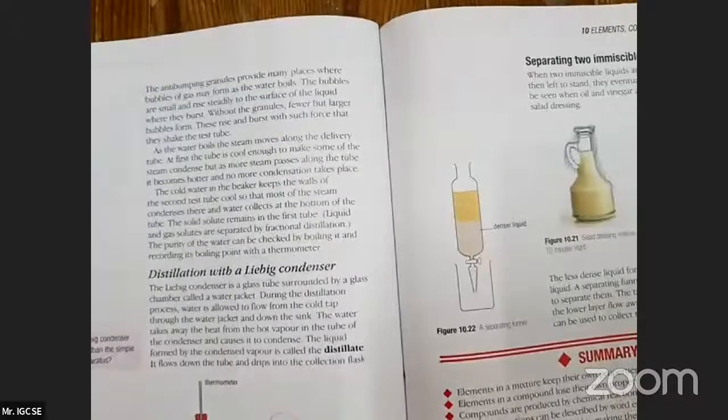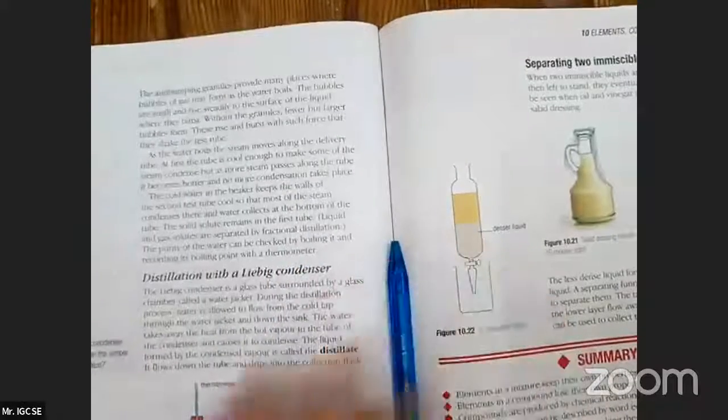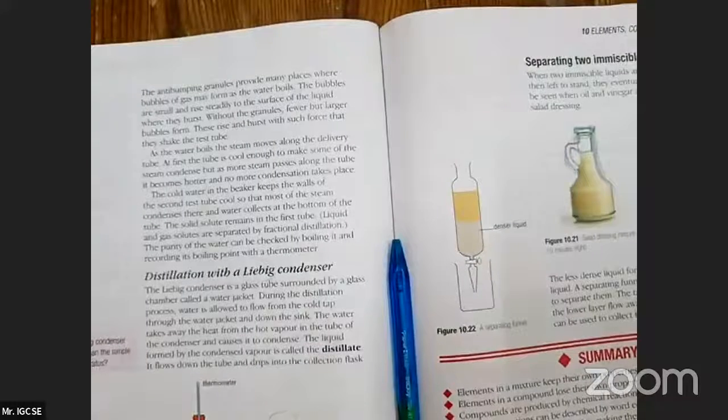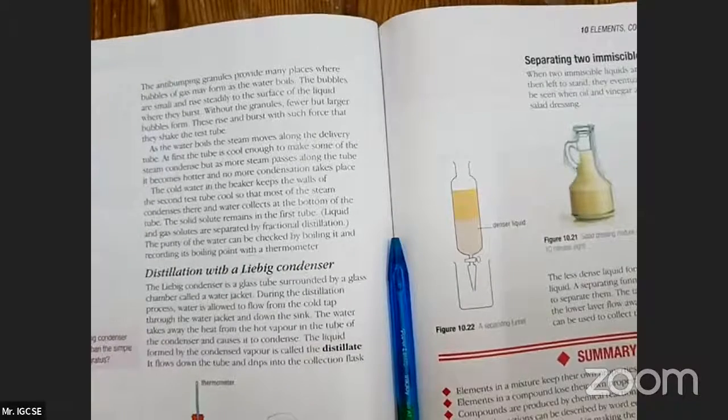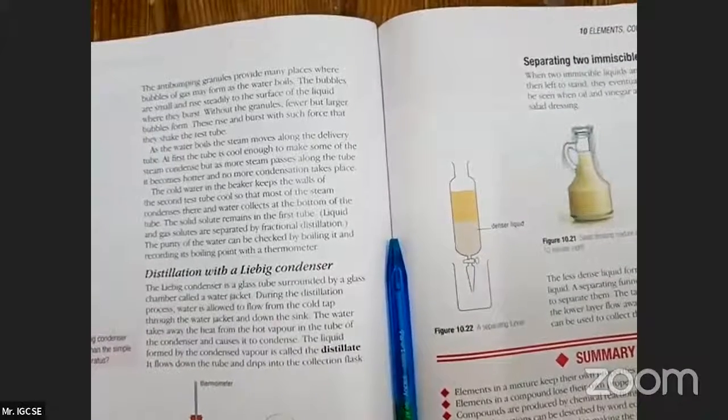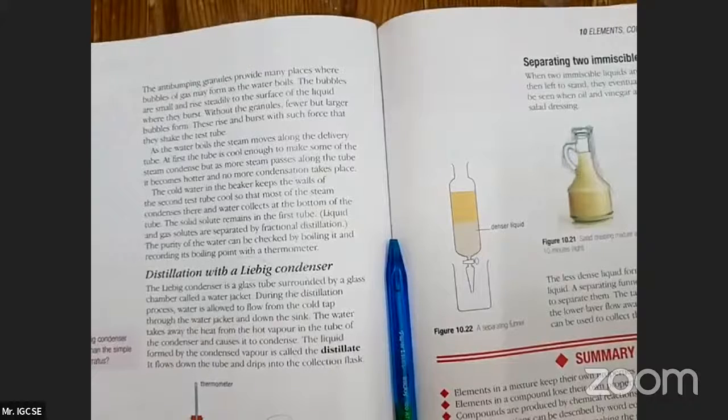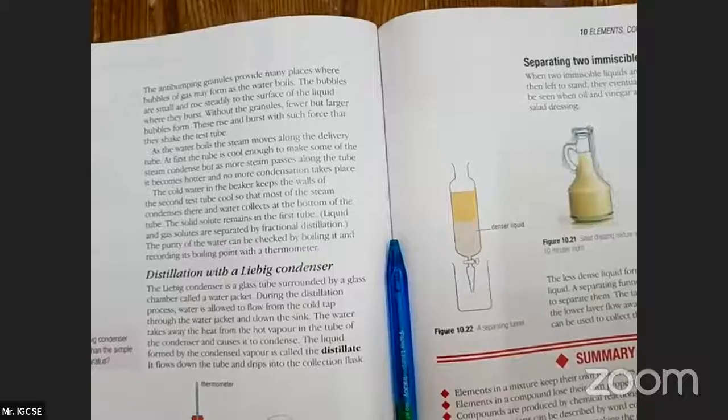The anti-bumping granules provide many places where bubbles of gas may form as the water boils. The bubbles are small and rise steadily to the surface of the liquid where they burst. Without the granules, fewer and larger bubbles form. These rise and burst with such force that they shake the test tube.